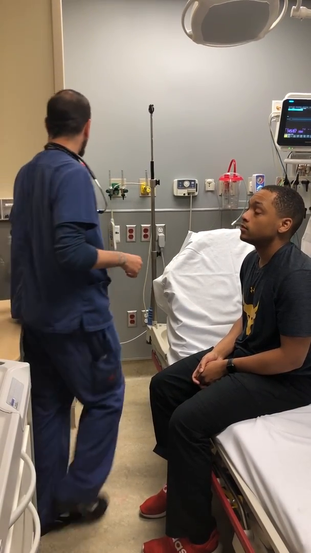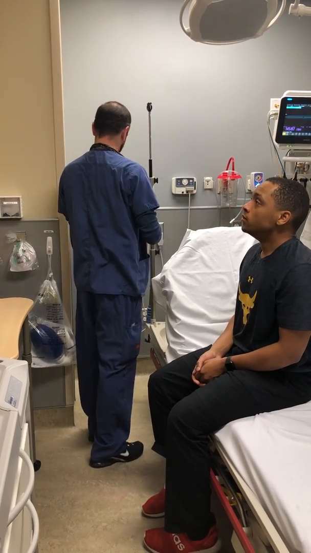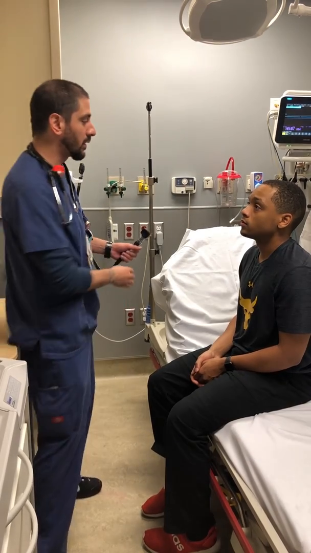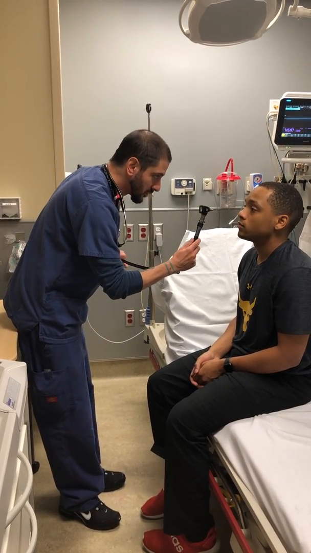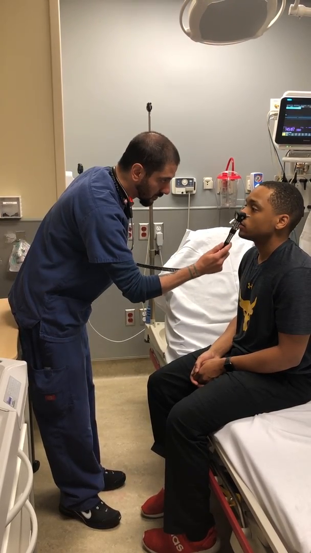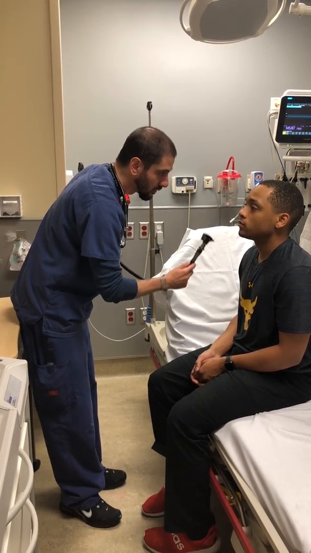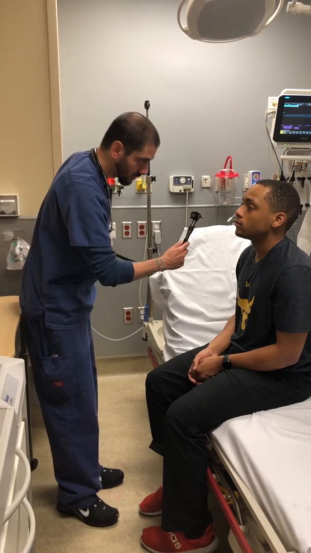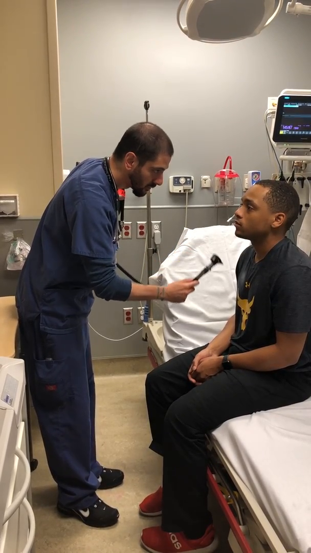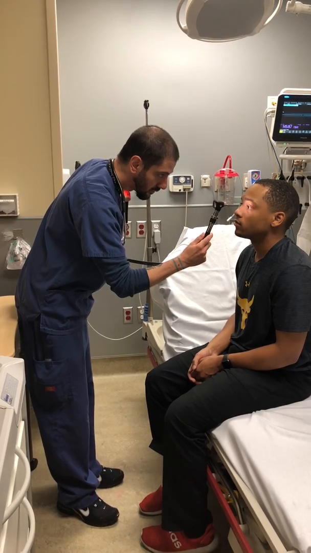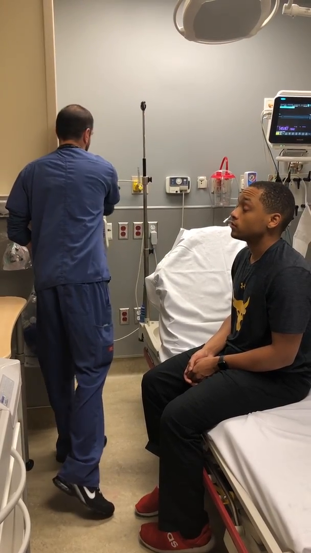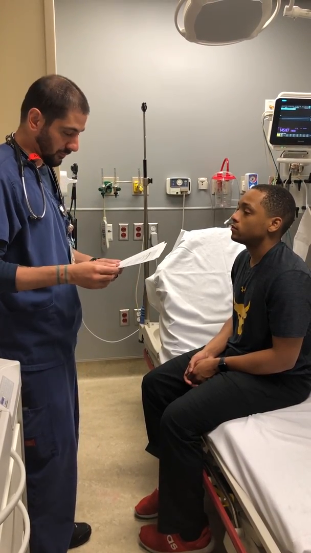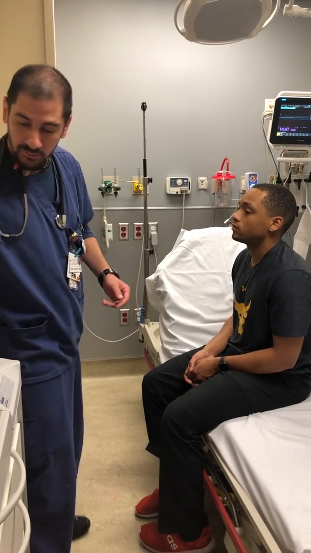Now we're going to use a light source to inspect the eyes. First looking at corneal light reflex or twinkle. Noting that corneal light reflex is normal, and now we're going to assess the pupils. Pupils are equal, round, reactive to light with normal accommodation. Now we're going to look at the ears.